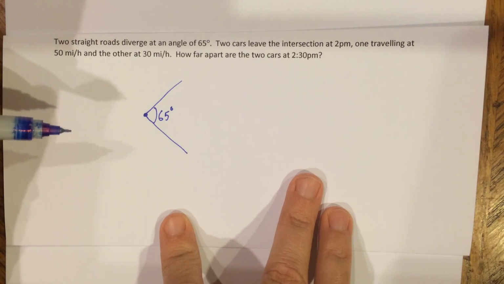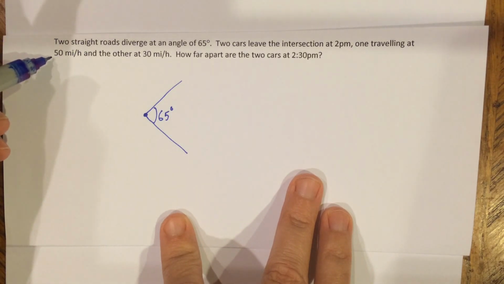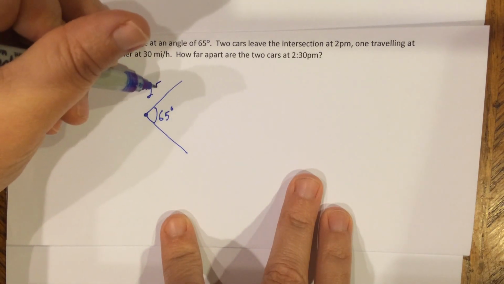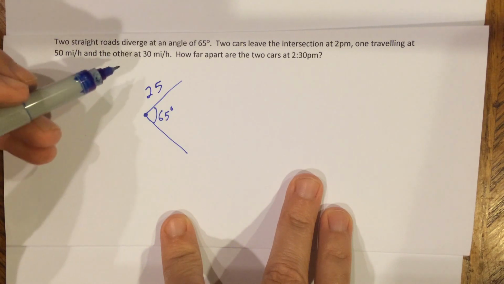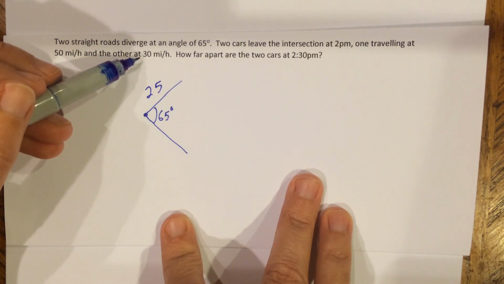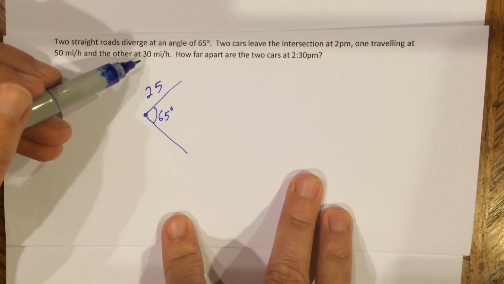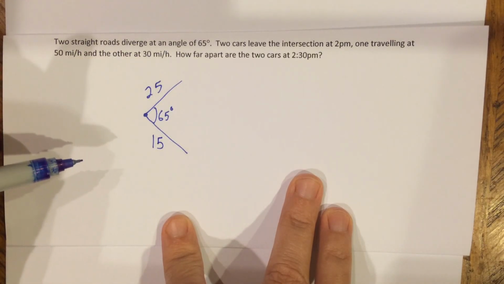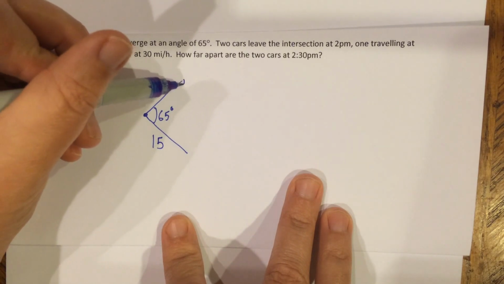Well, let's see. The one is traveling 50 miles per hour, starts at 2 p.m. and we're looking at 2:30, so he only went half an hour. So 50 miles per hour, if he only went half an hour, then for a whole hour he would have gone 50, so that's 25 miles. 30 miles per hour, he only drove half an hour, so 15. Okay, so we know how far they went, and we're looking for how far apart the two cars are.